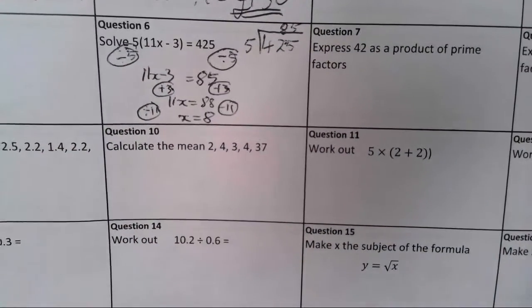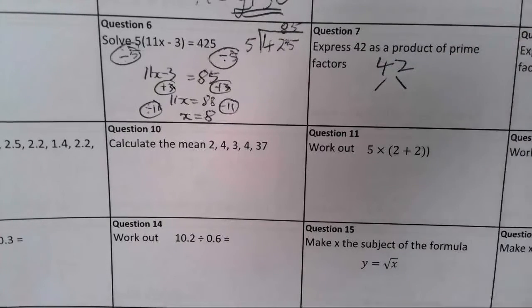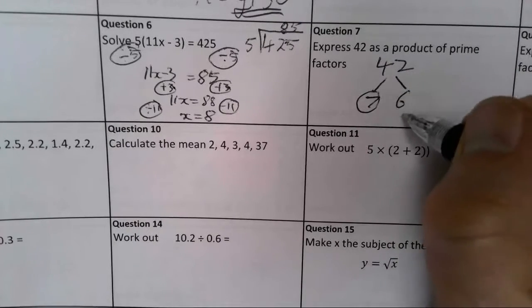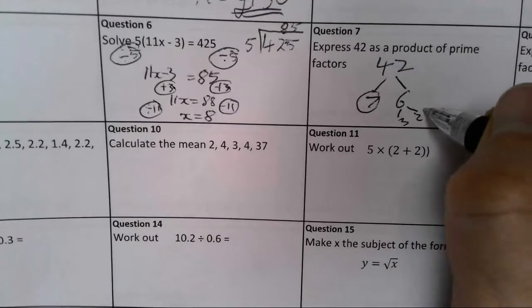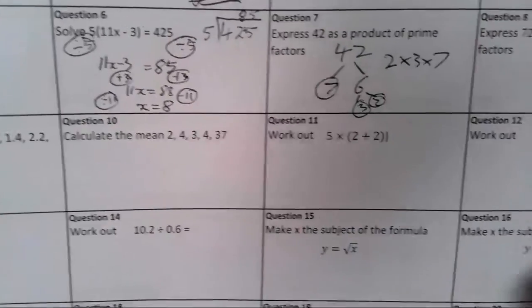Question 7. A bit of prime factorization, which we've just been working on in class, so should be nice and straightforward. 7 times by 6. 7 is a prime number, 6 is not. It's 3 times by 2. They're both prime. 2 times 3 times 7.